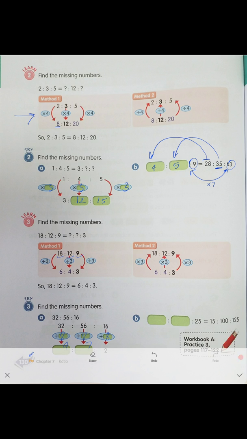And the same thing here. 125 and 25. How are they related? You need to divide 125 by 5 to get 25. So 100 divided by 5 is 20, and 15 divided by 5 is 3. That's your ratio: 3 to 20 to 25. Do the workbook practice, and everything will be very, very clear.